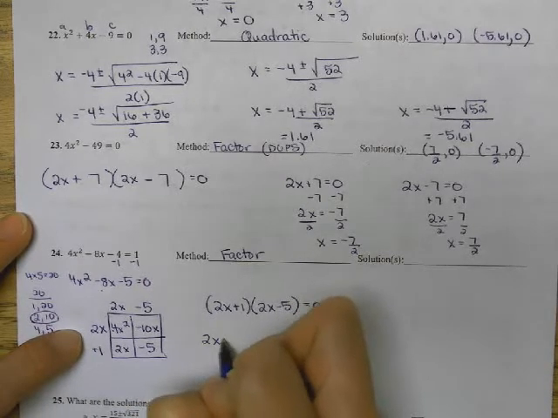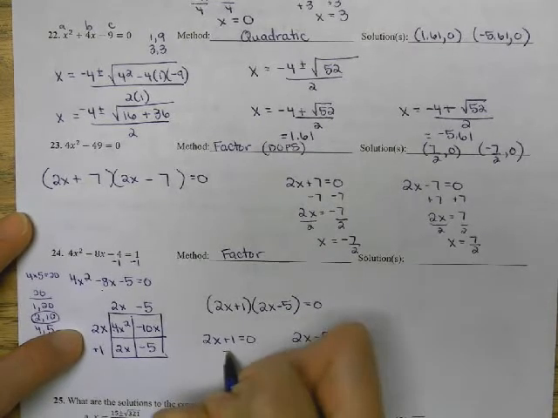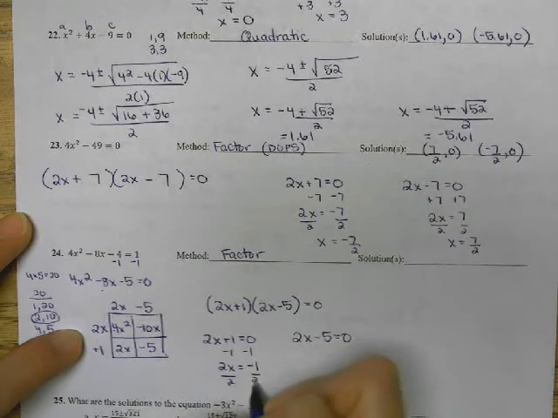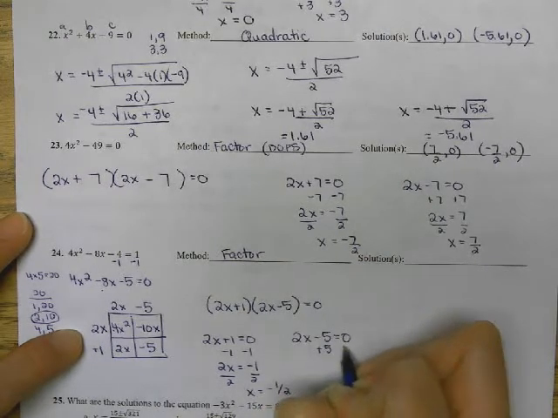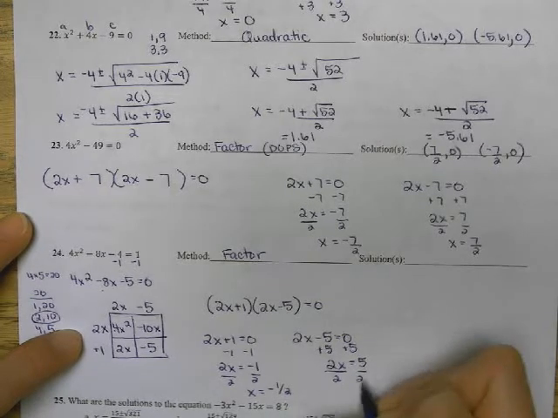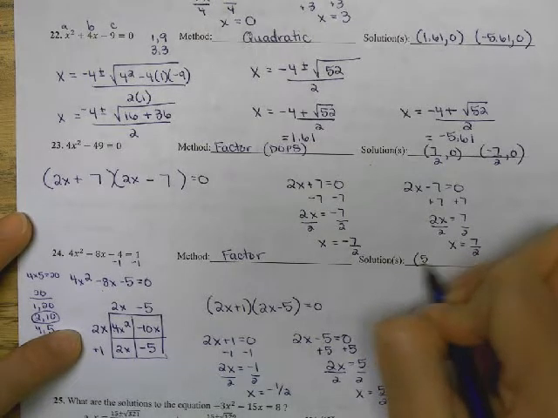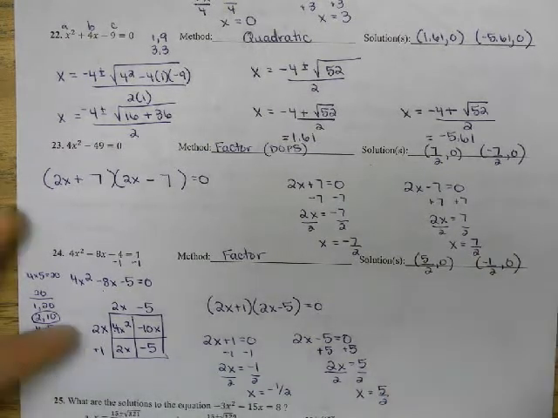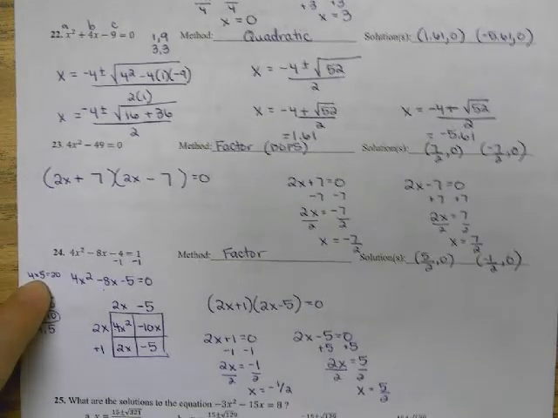Once I have that, I set each one equal to 0 and solve. So minus 1 and divide by 2. Over here I'm going to add the 5 and then divide by 2. So 5 halves and negative 1/2. Again, 2.5 and negative 0.5 if you would like to make those decimals.